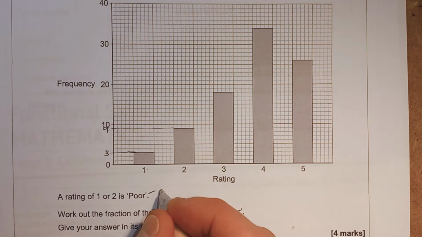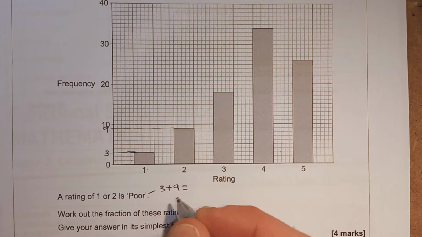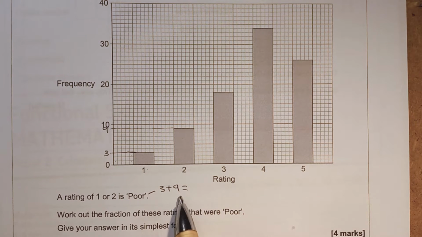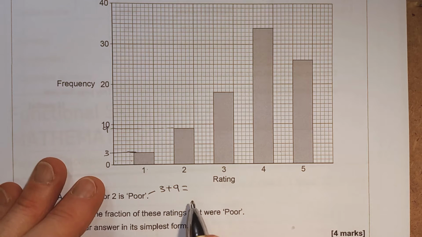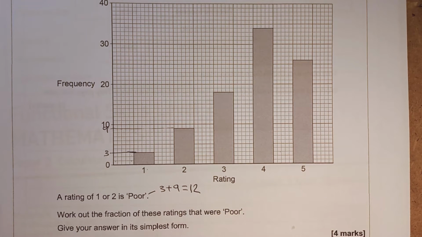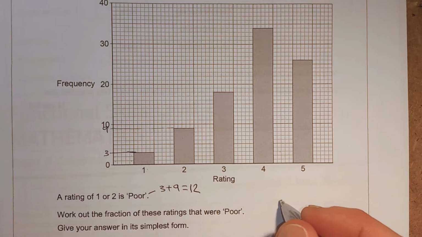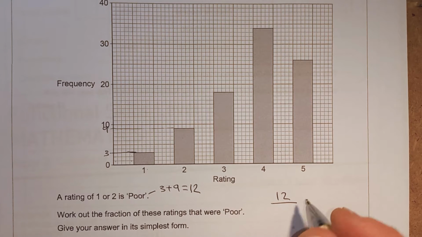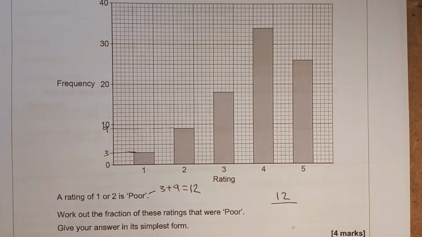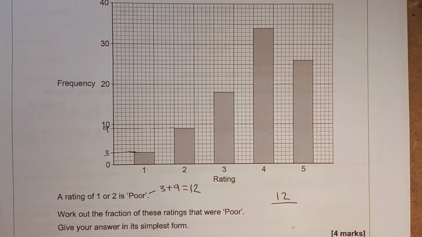So poor is going to be 3 plus 9. Or if we start with 9, 10, 11, 12. So if it's going to be as a fraction, it's going to be 12 over the total number of reviews that we got, or the calls to the call centre.